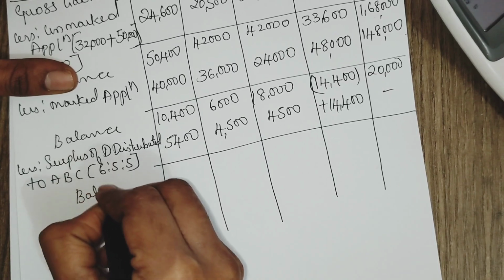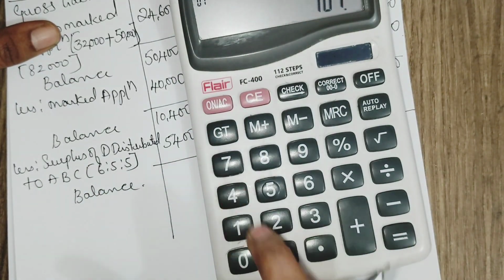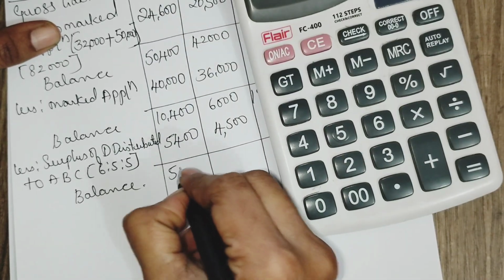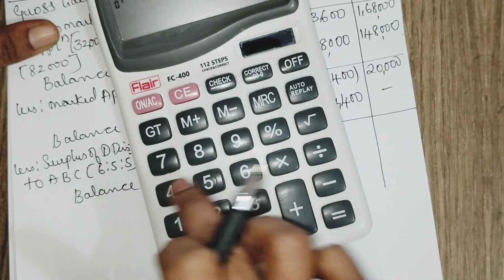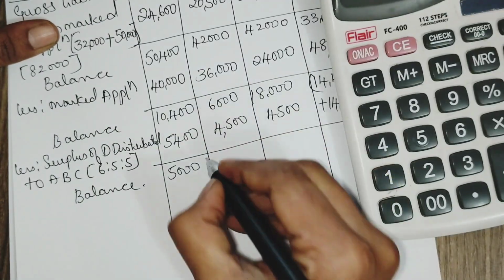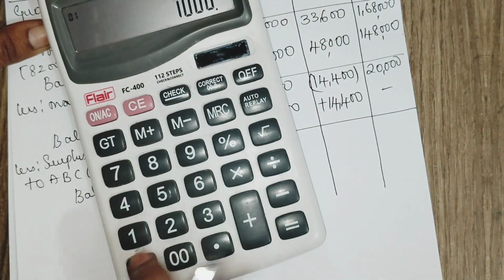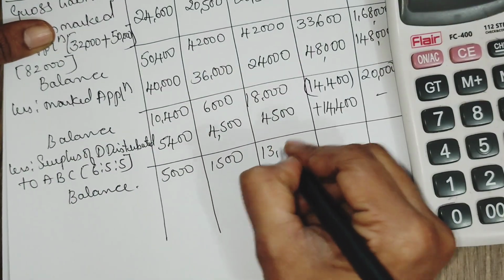Balance is 10,400 minus 5,400, 5,000, 6,000 minus 4,500, 1,500, 18,000 minus 4,500, 13,500.